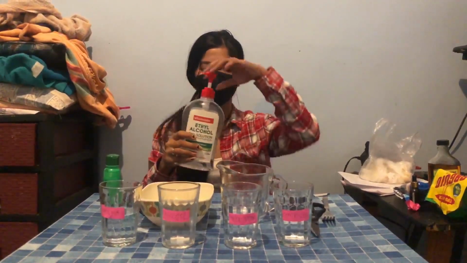For the second glass container, which is alcohol, I will add 1/3 cup of alcohol.